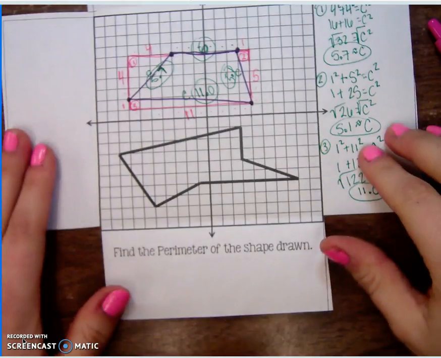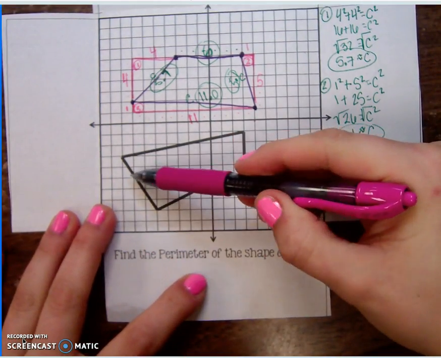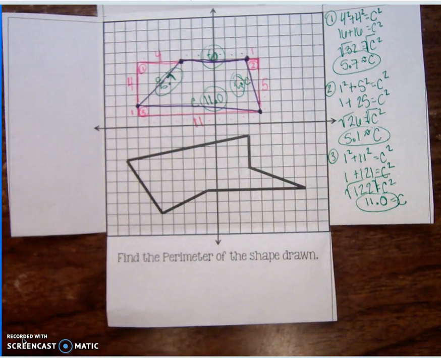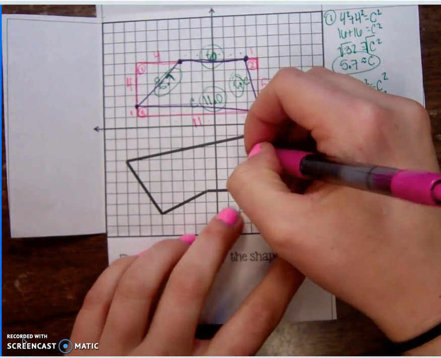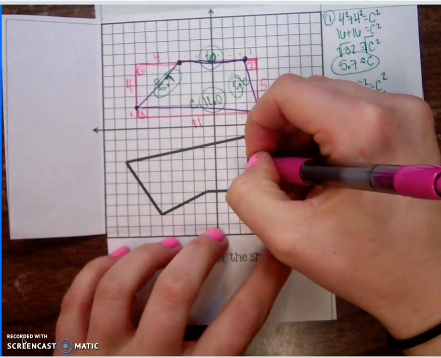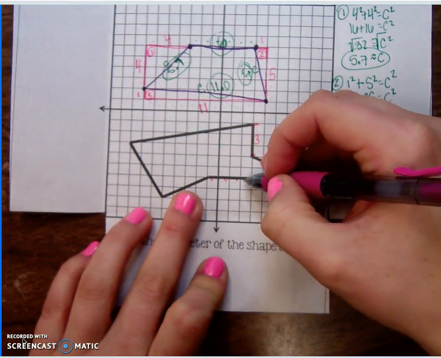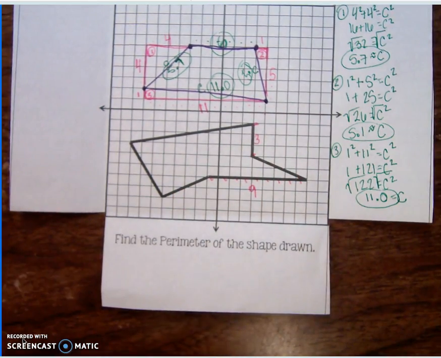Now for the next problem, the figures are already drawn for you. We need to find the perimeter, so I'm going to add all these sides together. There are going to be 6 sides that I need to add. You can first count off your straight sides if you want to. Here's a straight side that's 3 units, from here to here. This straight side is 1, 2, 3, 4, 5, 6, 7, 8, 9 units. And there's no other straight side.